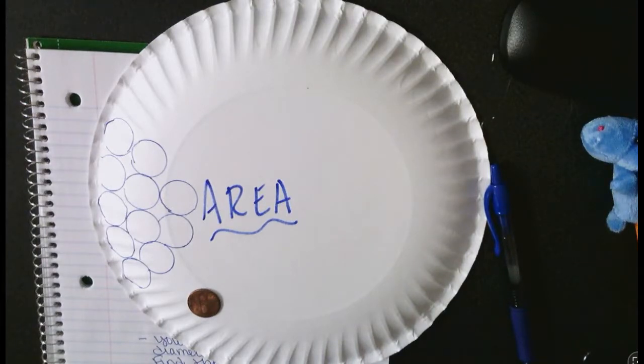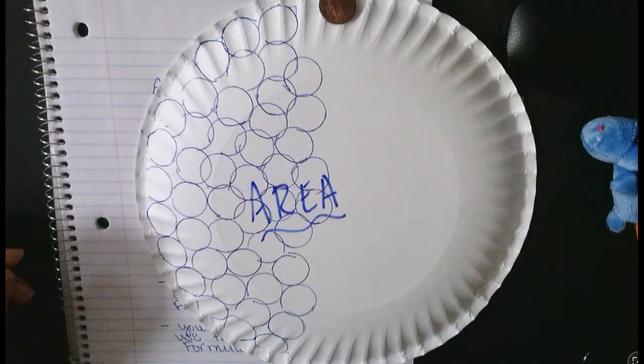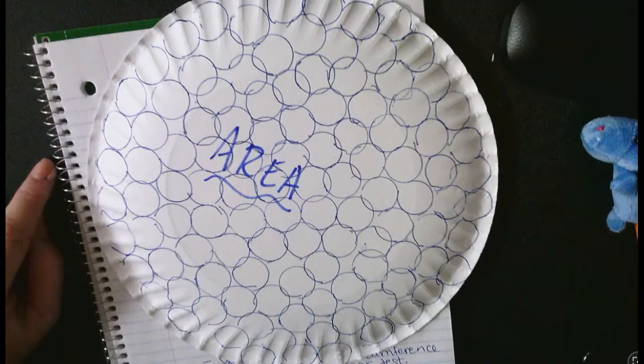So before you finish, how many pennies do you think it's going to take? Write your guess on that paper somewhere, and then we'll see how well your guess is. Keep going. I'm getting closer. Keep going. Well, I got done, and that sure has a whole bunch of circles.